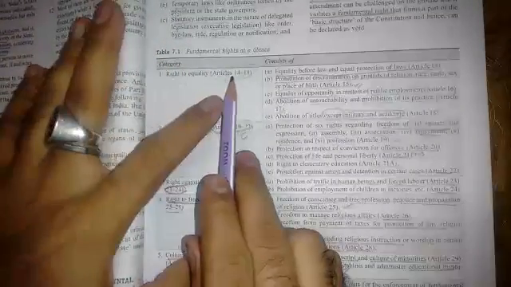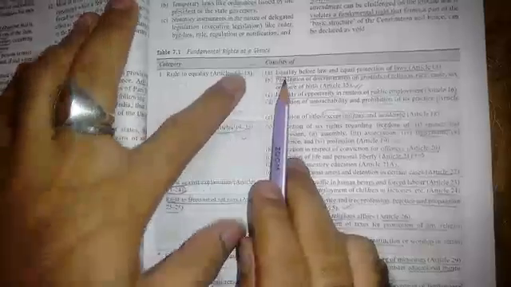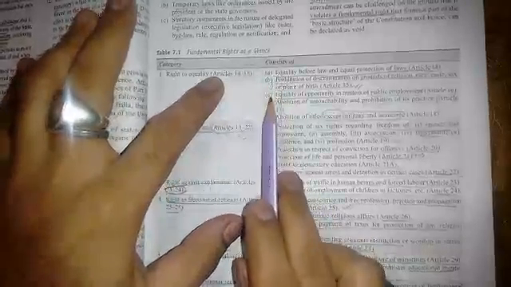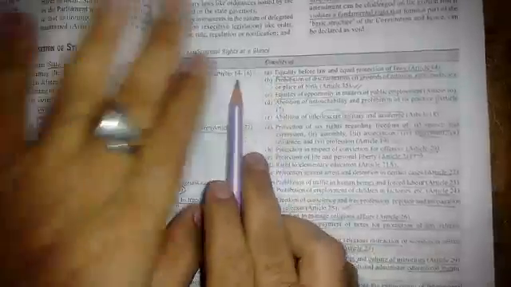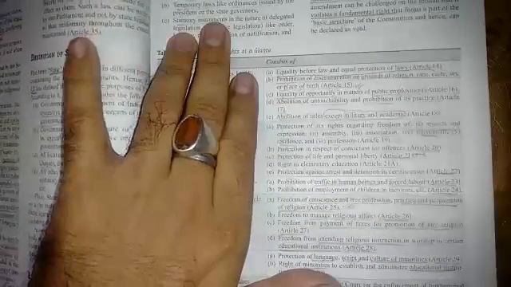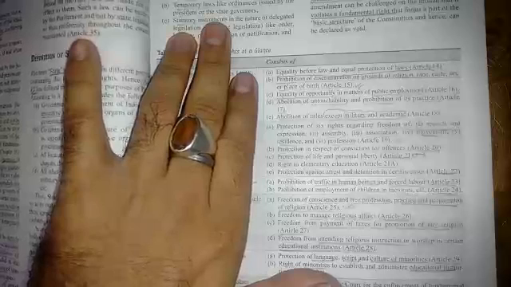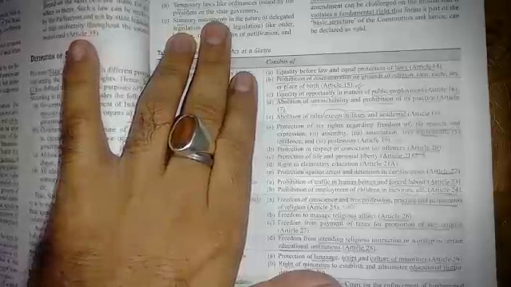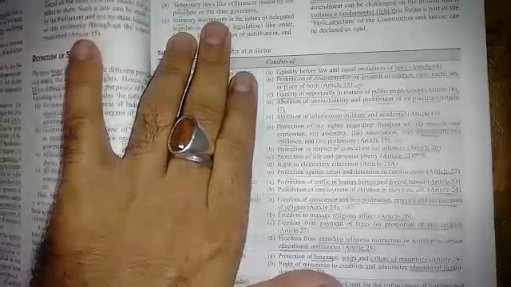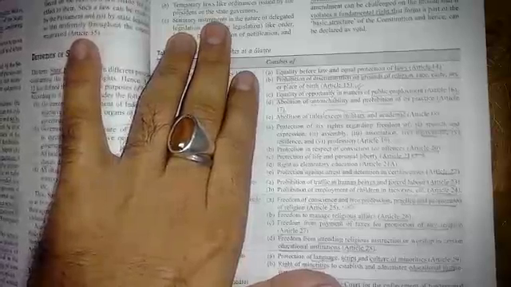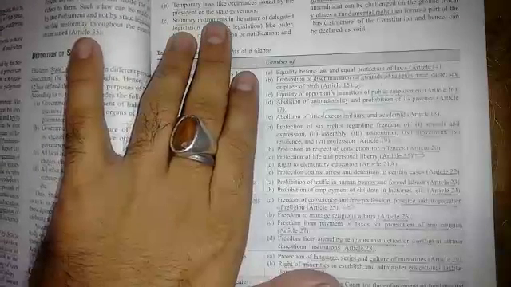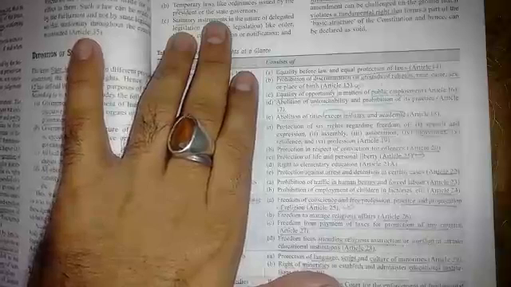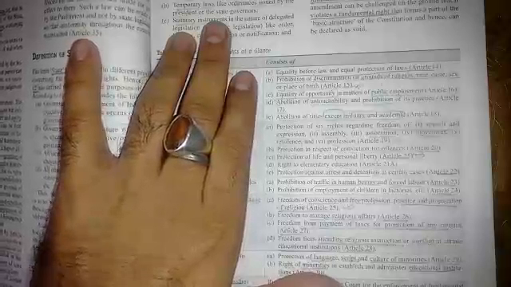Right to equality, Articles 14 to 18. It deals with Articles 14, 15, 16, 17 and 18. Just pause the video for a moment and think: Article 14 deals with every person being equal before law, equally protected before law. Article 14. Article 15 deals with what?